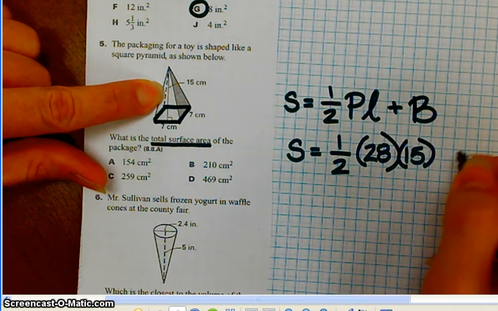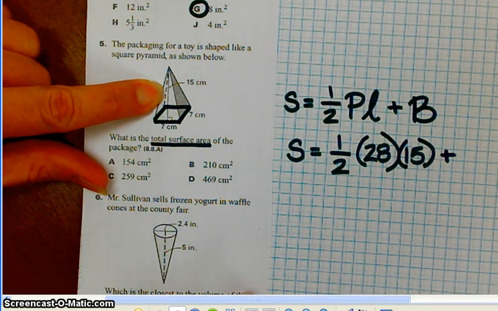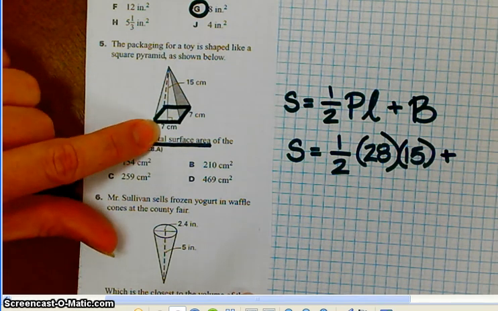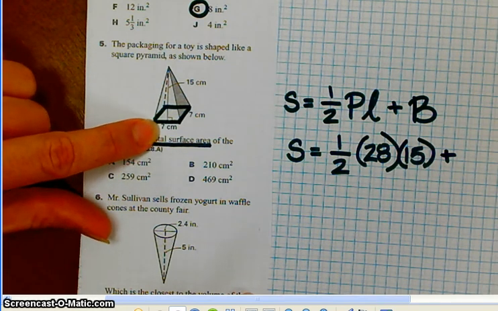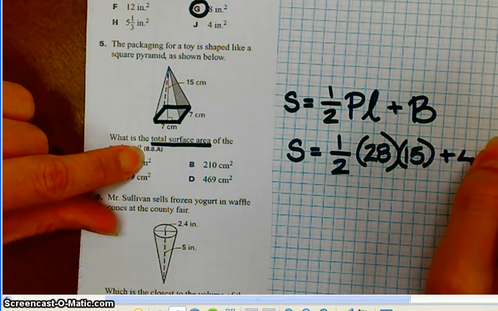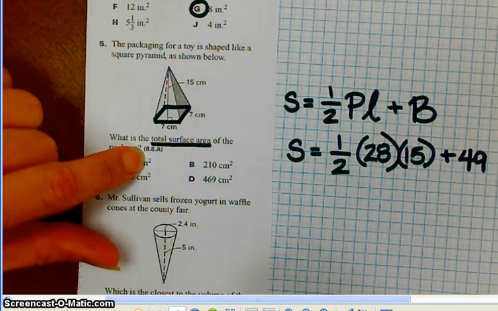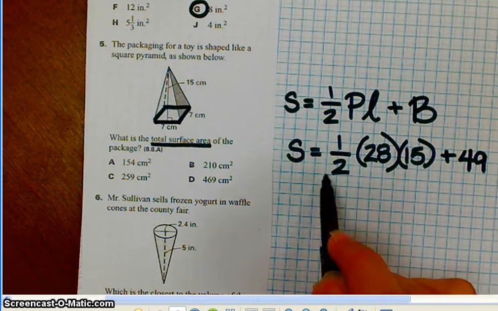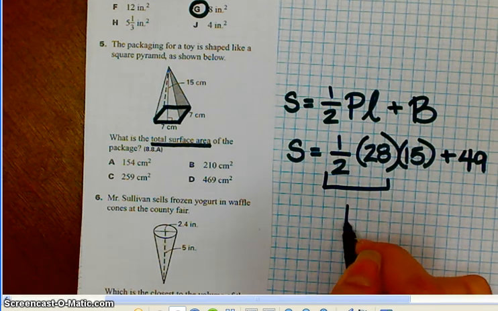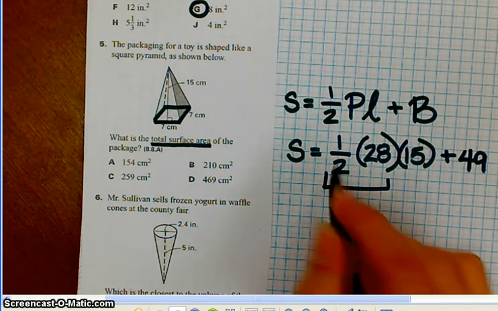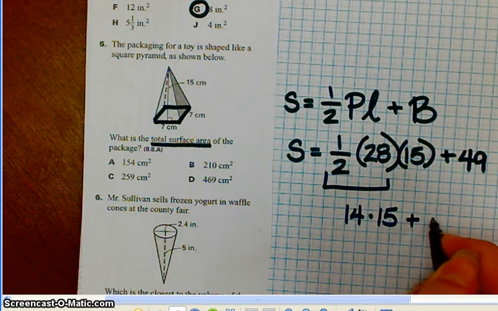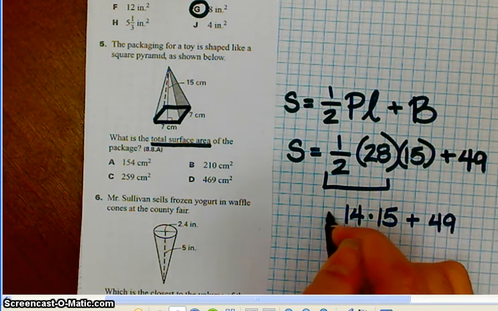Okay? Plus area of the base. Area of the base is a square. So 7 times 7, that area is 49. Okay. So I'm going to do this part right now. Half of 28 I know is 14. So it winds up being 14 times 15 plus 49.